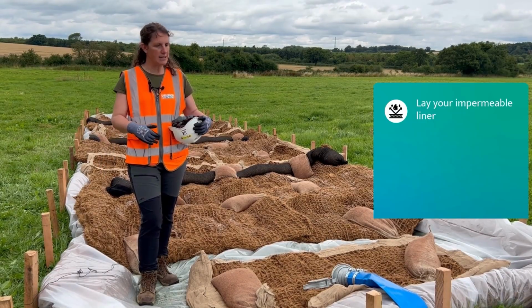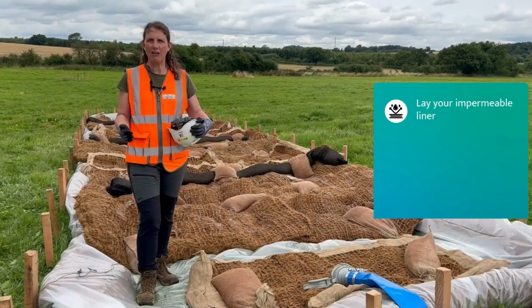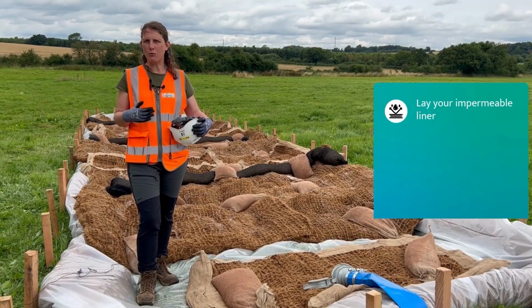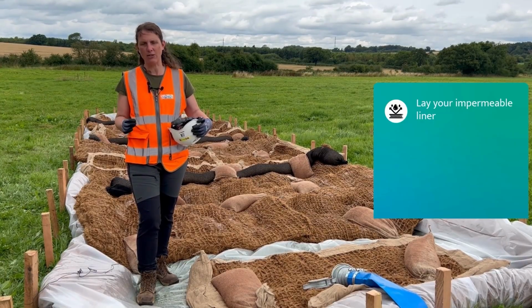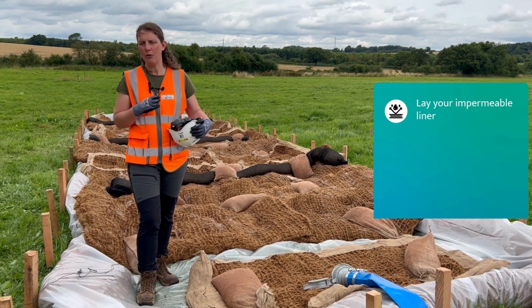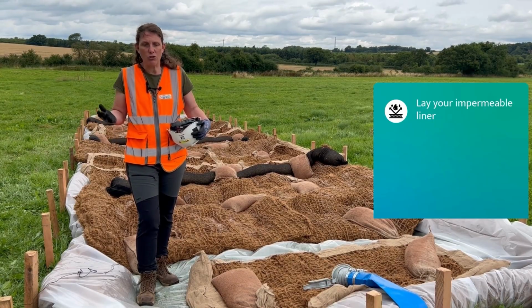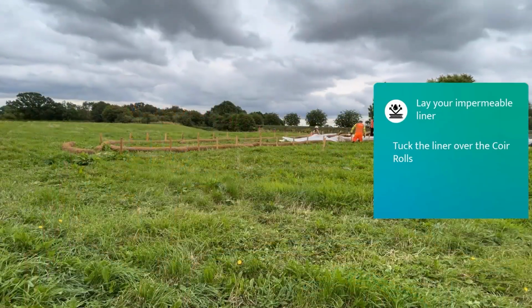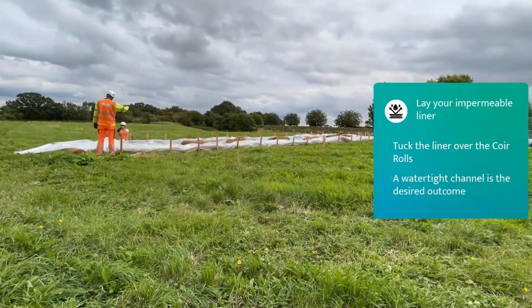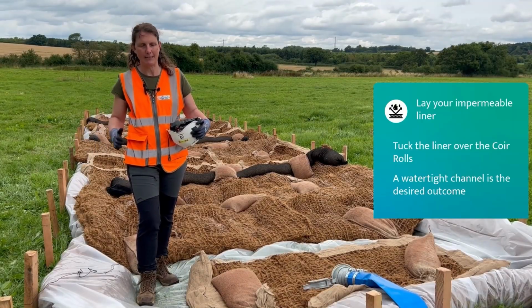Once the coir rolls are in place, you can roll out the impermeable liner. Essentially, it is a plastic liner. We have experimented with a number of different biodegradable liners, but the reality is we need something that is impermeable. We have to retain the water in this channel. If it was to escape through a more permeable feature, we're going to lose the silt control function that we're offering here. So once you roll the liner out, you can just literally tuck it in, fold it into the edges, and push the coir rolls up against the pegs. So you're holding everything in place.